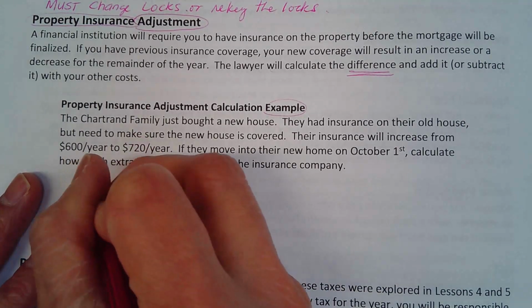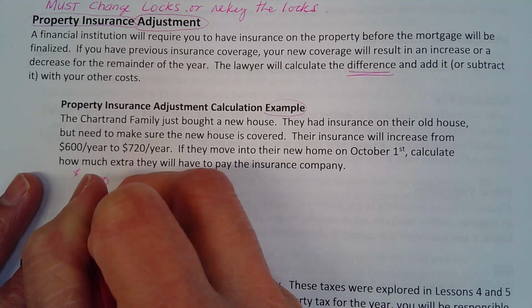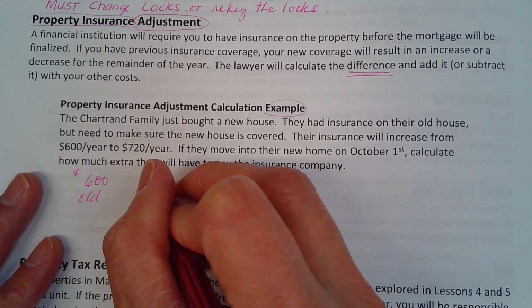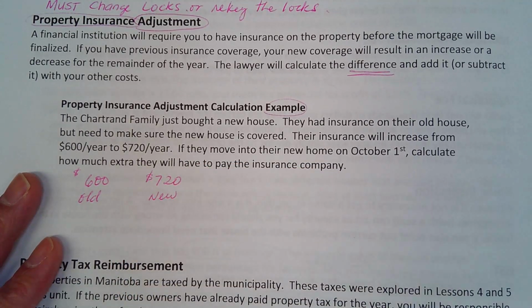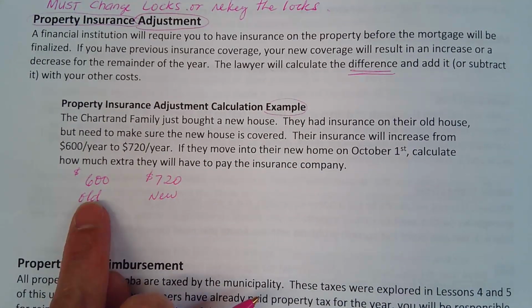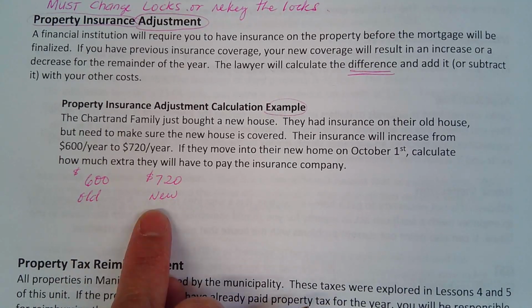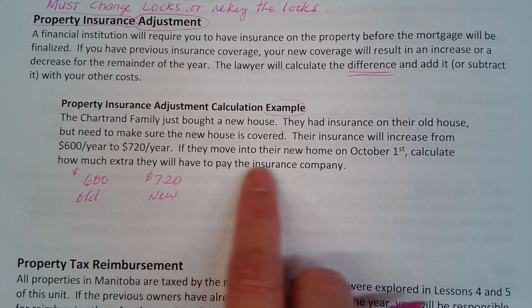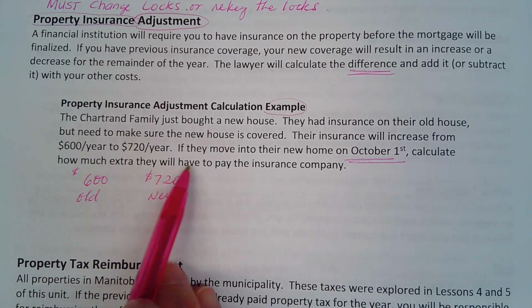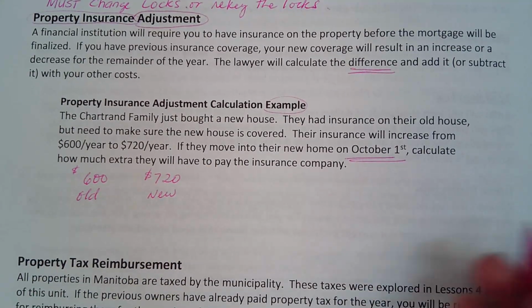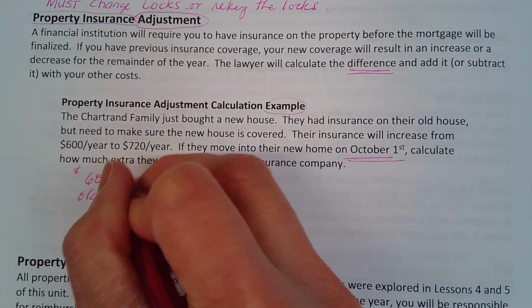So their old house was $600, and the new one is $720. That means they have to pay more insurance. If they move to their new house on October 1st, calculate how much extra they will have to pay the insurance company. And this is per year.